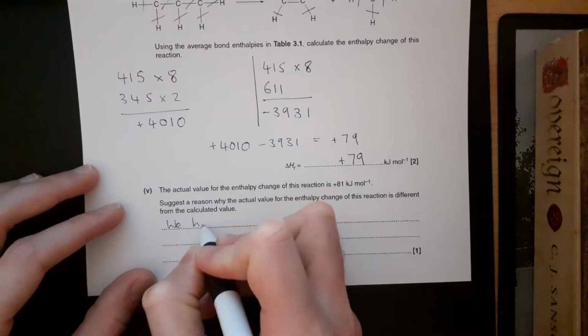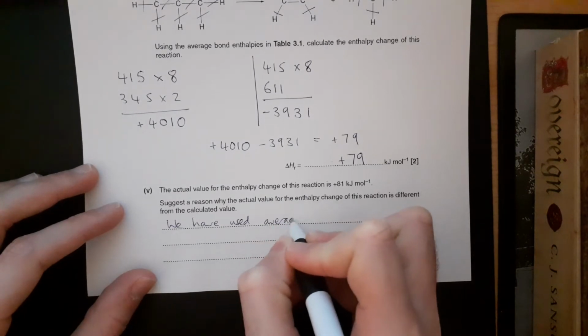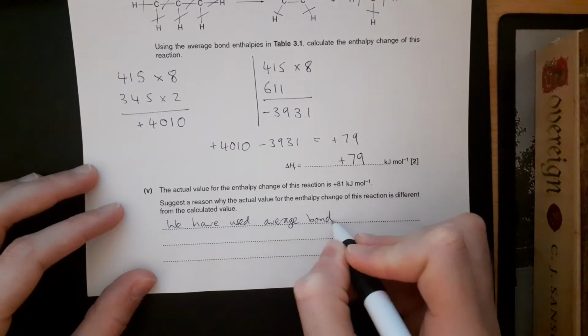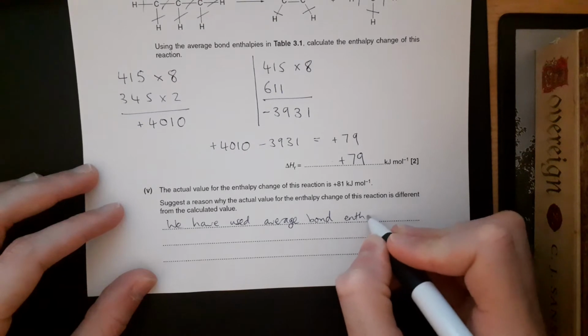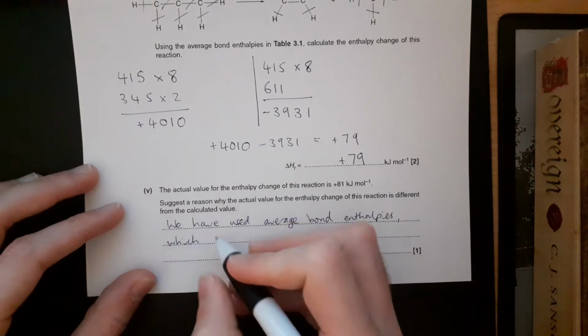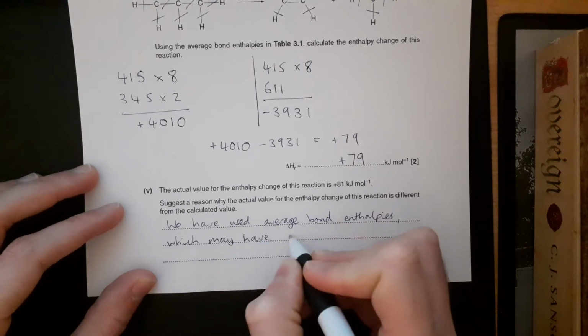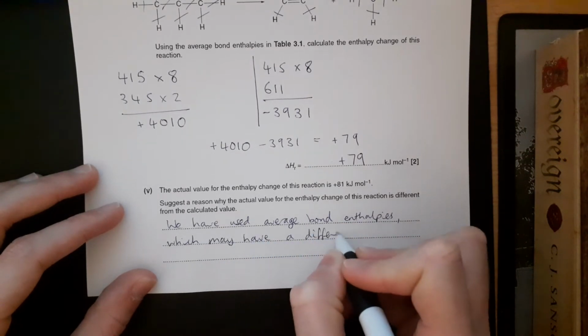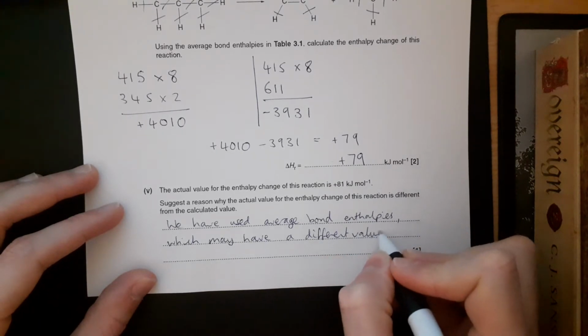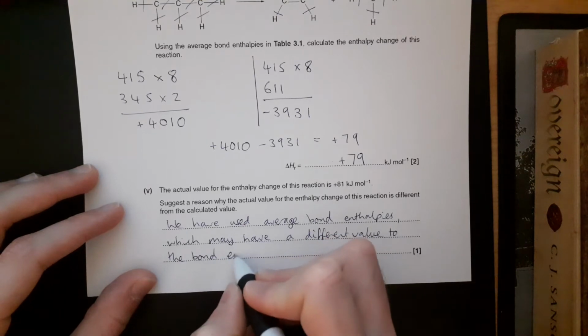We have used average bond enthalpies, which may have a different value to the bond enthalpy in a specific molecule.